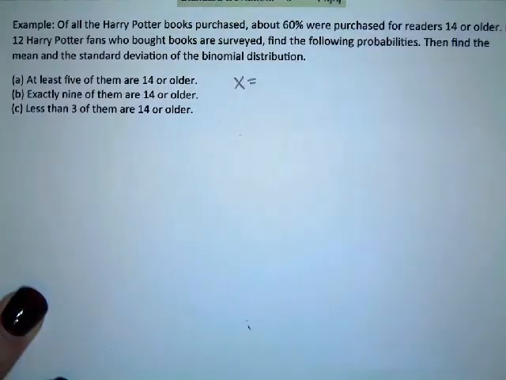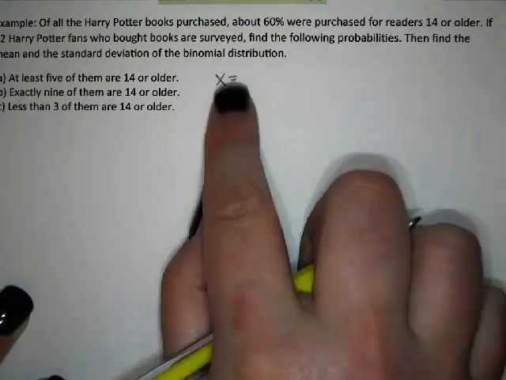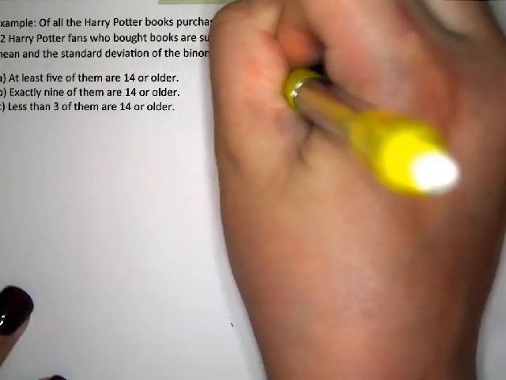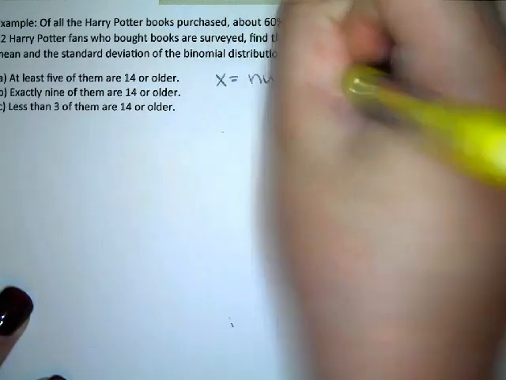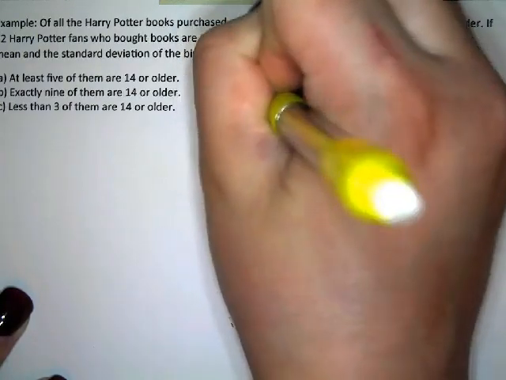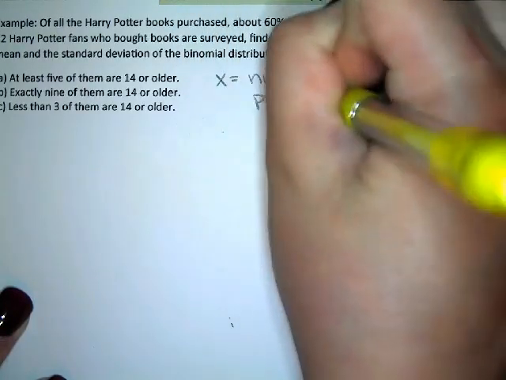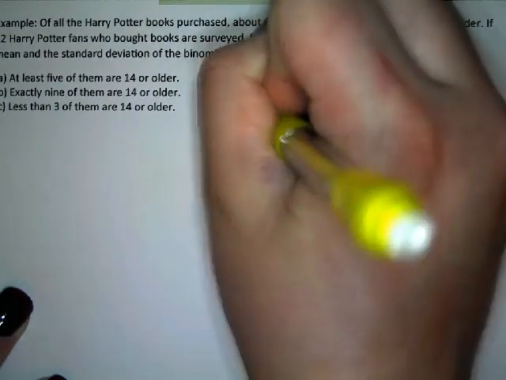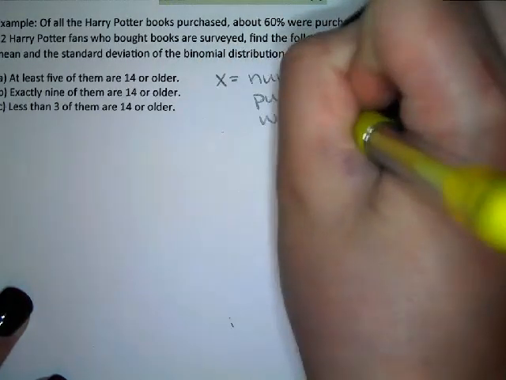So X represents the number of book purchasers, people who bought books, who were 14 or older. Either they were 14 or older, or they weren't.